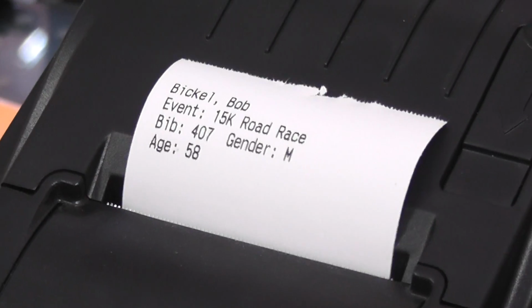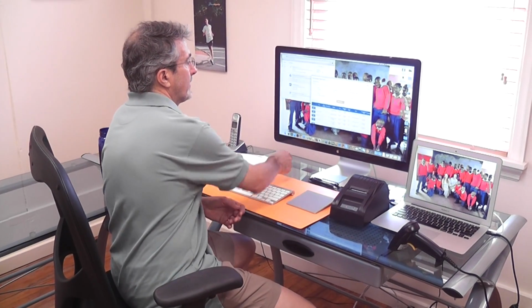With a receipt printer, it makes it really easy if you have a separate area for check-in and a separate area for where you pick up your shirts, or if you have add-ons or store items, you can print them all on this. Give this to the runner, they take this over to the check-in area, and they know it's a medium shirt, it's a pair of sunglasses, and it's a premium jacket that they ordered and stuff like that.